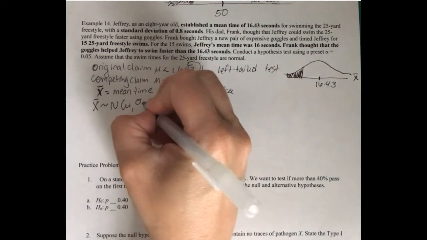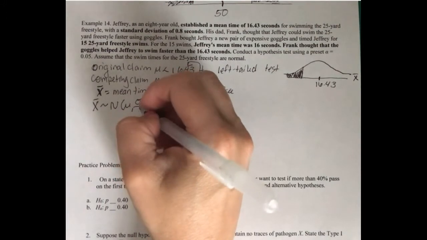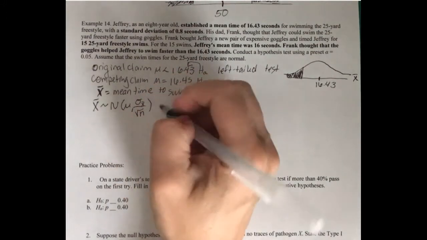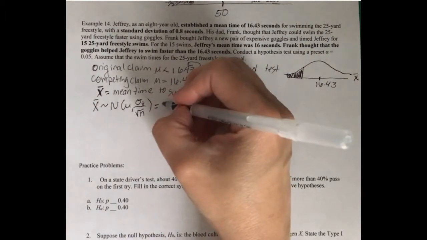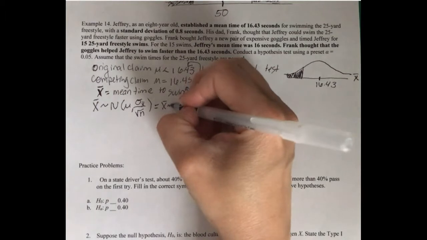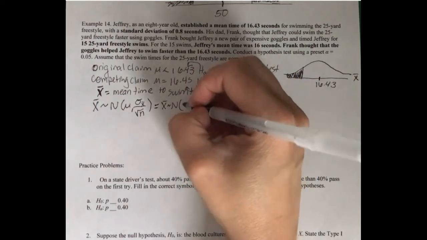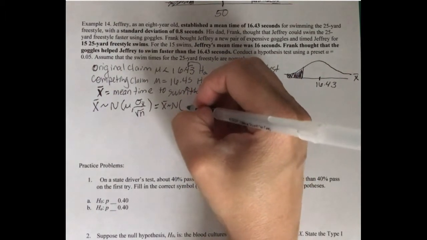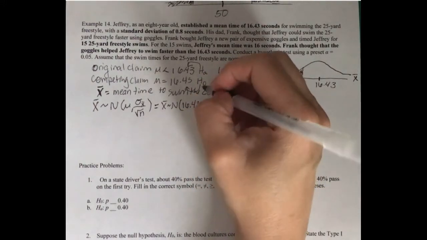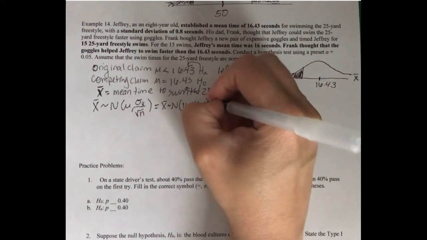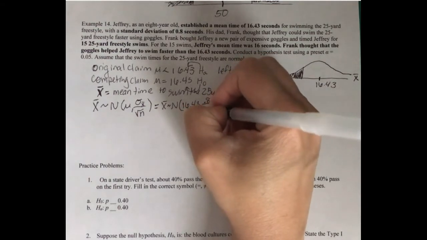And if you recall, we find the standard deviation this way, and we have all of this information. So we can go ahead and fill this out. The mean is 16.43, and then we are going to do 0.8 divided by the square root of 15.